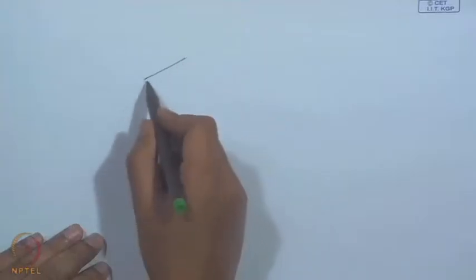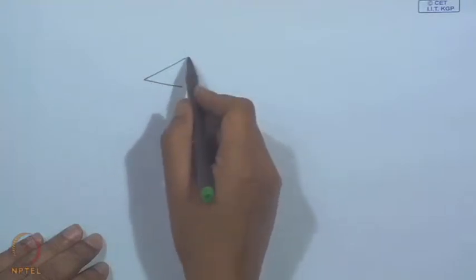As an example, let us consider again flow past a wedge of small wave angle, let us say in hypersonic flow.